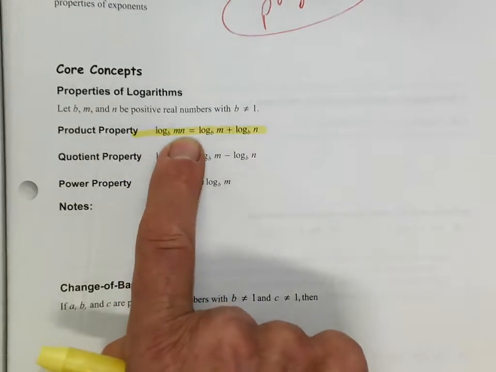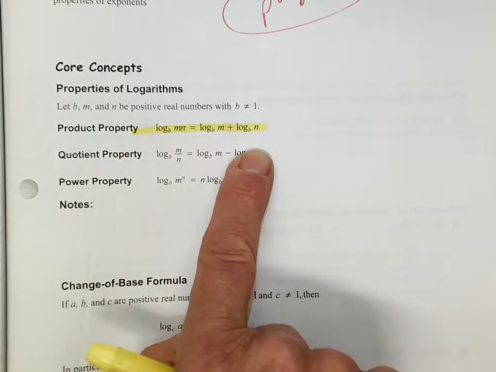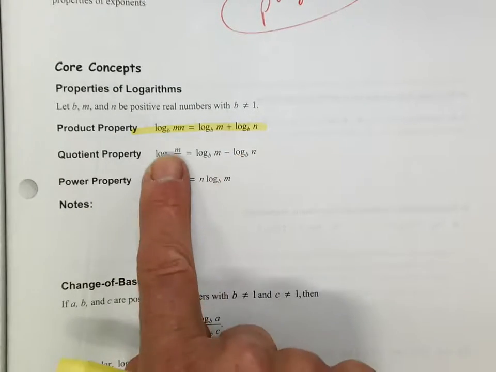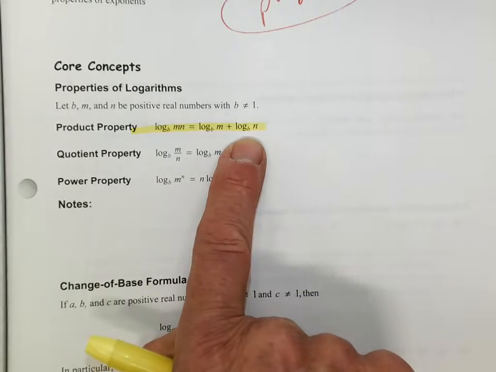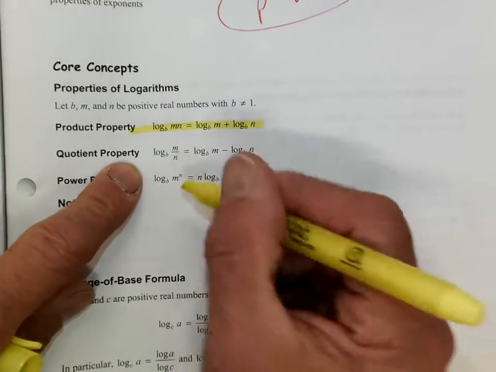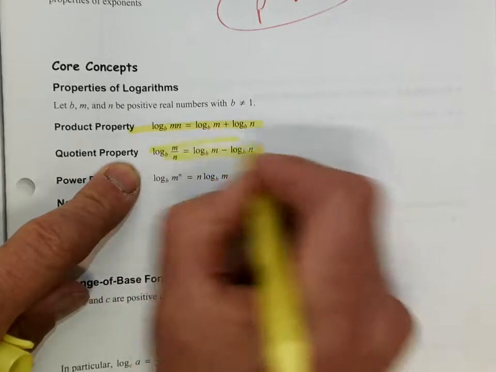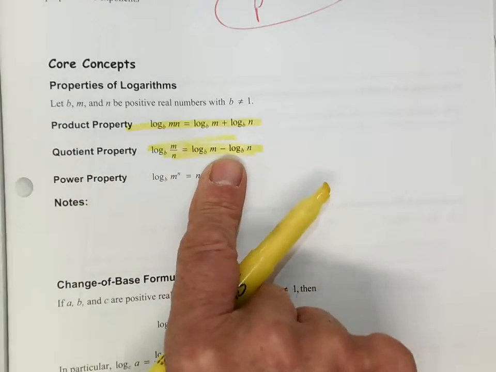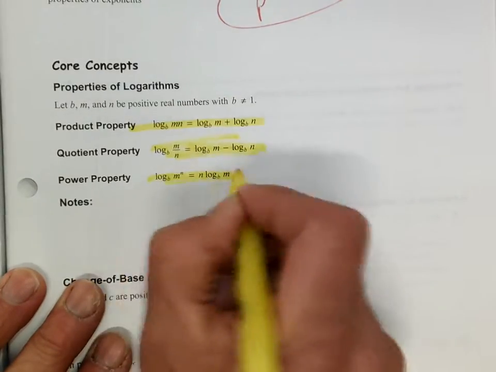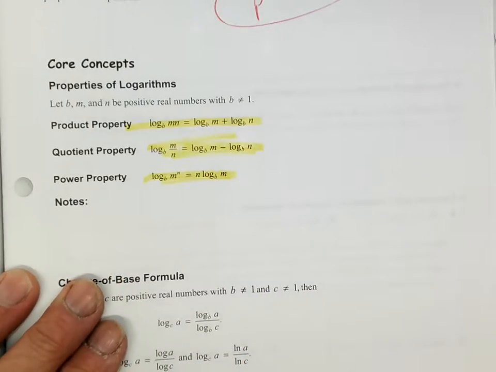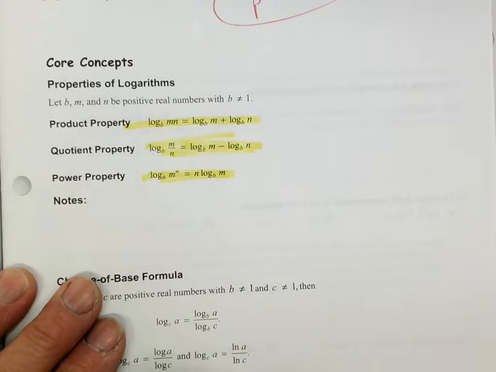If it's multiply, we make it add: log base b of m plus log base b of n. If we divide, we can rewrite it as a subtraction. And if we take a log to an exponent, we bring down the exponent and we multiply. So those are our rules.